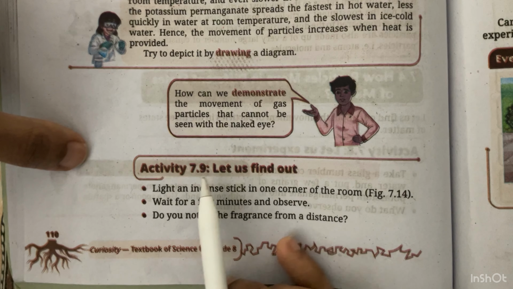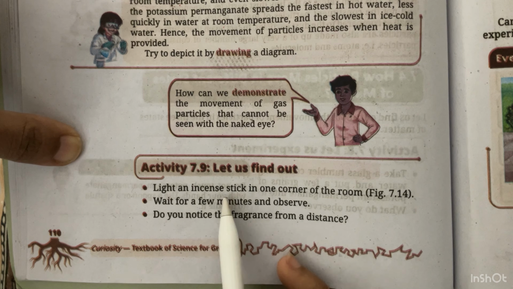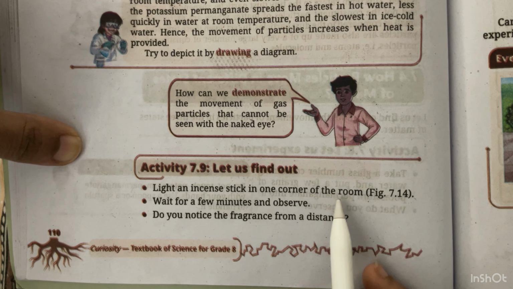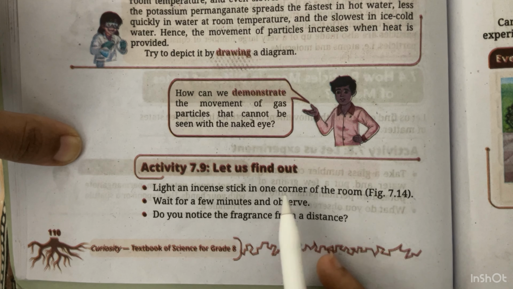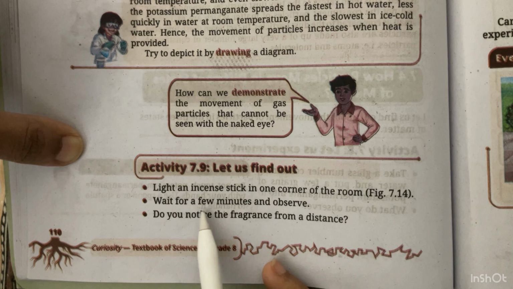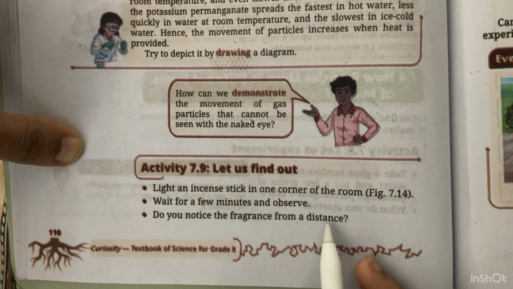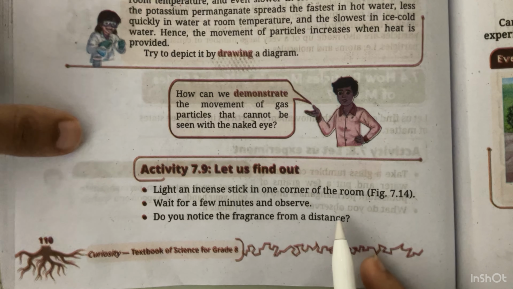For that, let us perform activity 7.9. Light an incense stick in one corner of the room. So in the room, at one corner, we have to light the incense stick. Wait for a few minutes and observe. Do you notice the fragrance from a distance? Yes or no? We have to find the answer for this.